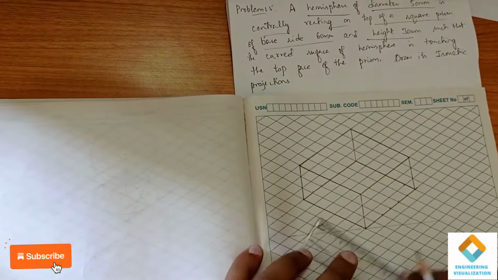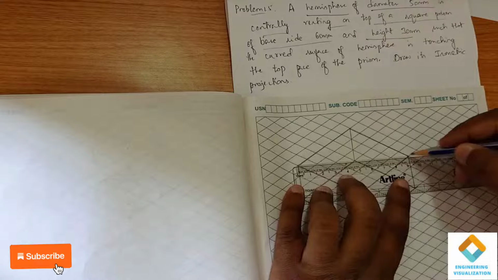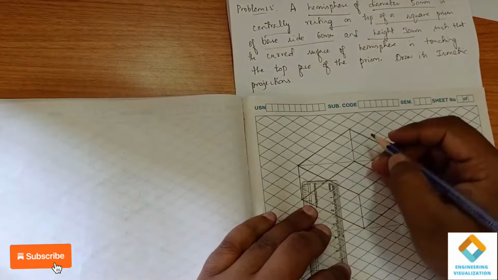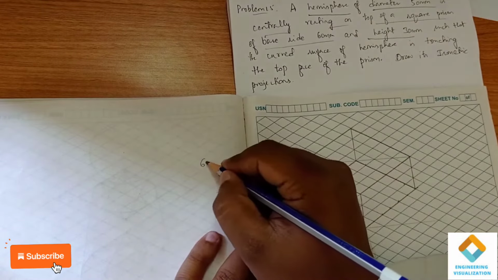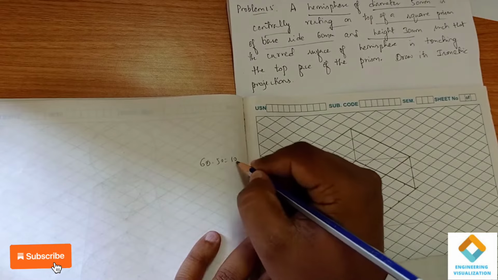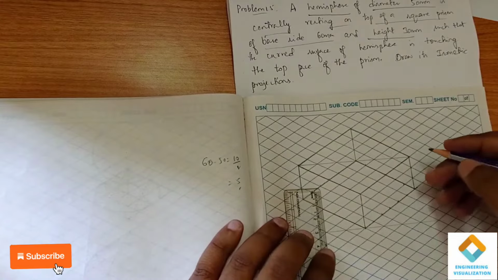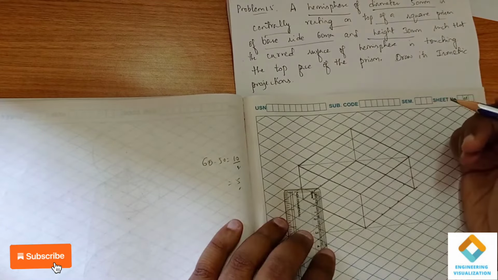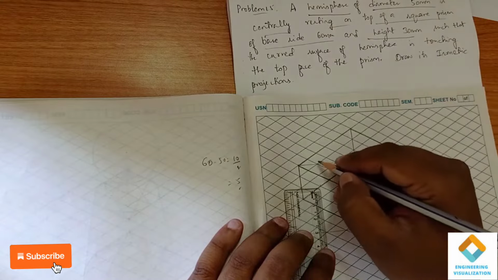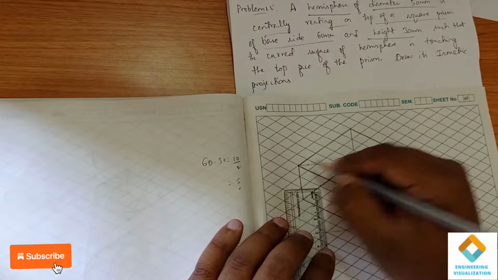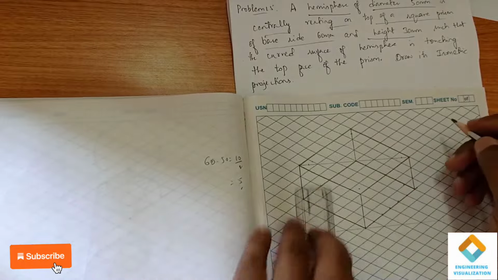Hemisphere of diameter 50. For that I'm going for the box subtraction method. So here it is 60. 60 minus 50 means it is 10. 10 divided by 2 means it is 5. So on either side we have to get a box of 50, diagonally, exactly the midpoint.